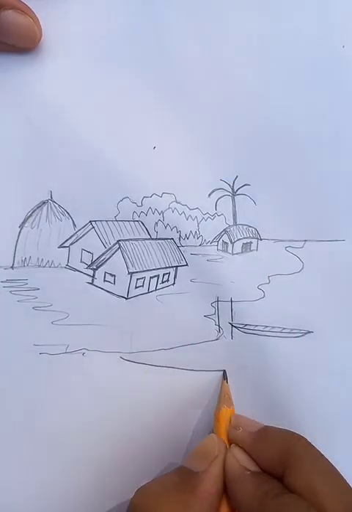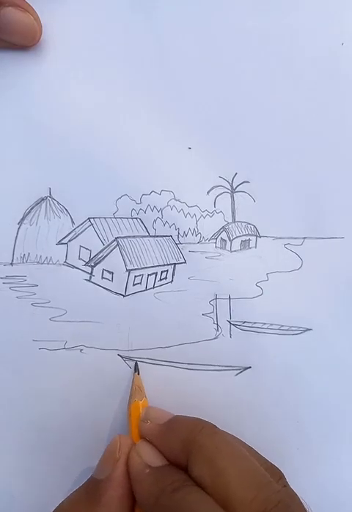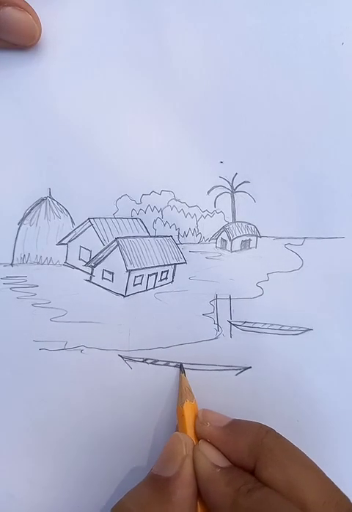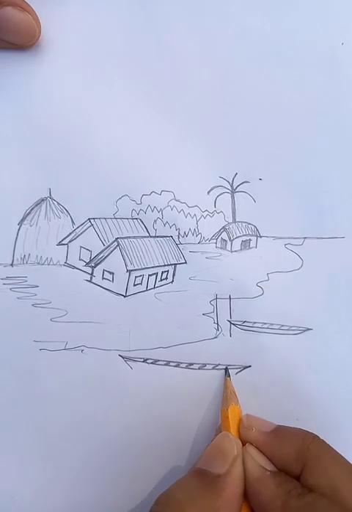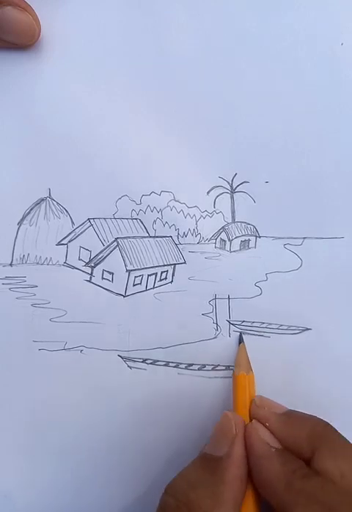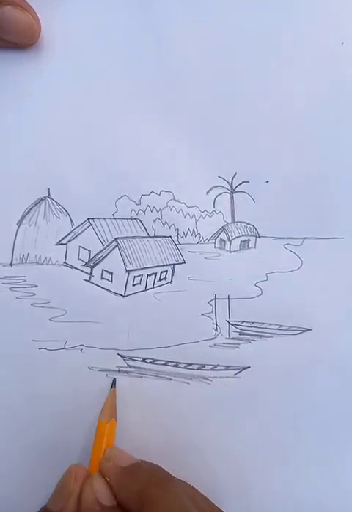Another boat here. The reflections of the boat are on the water.